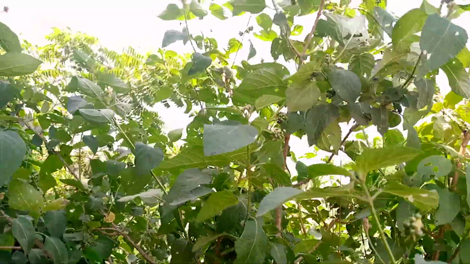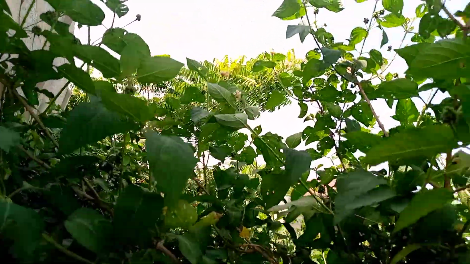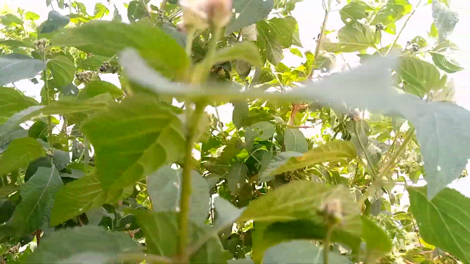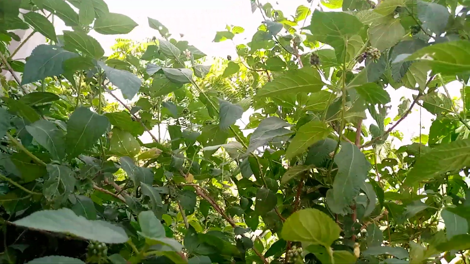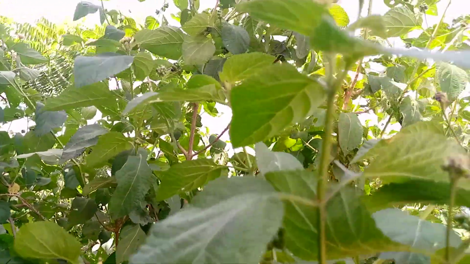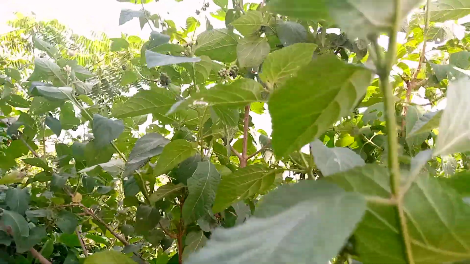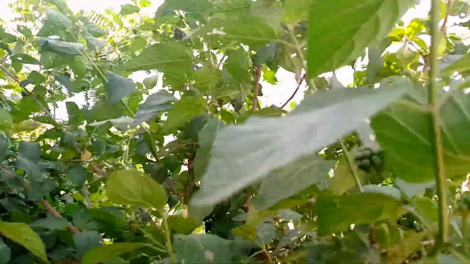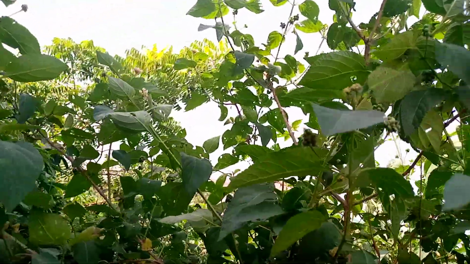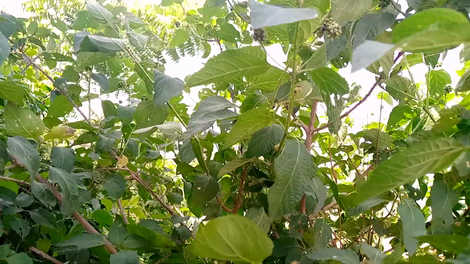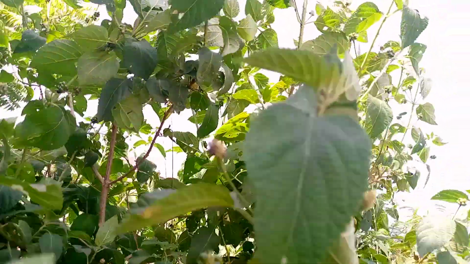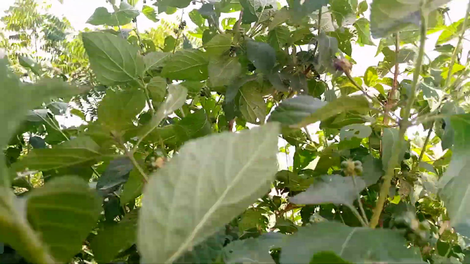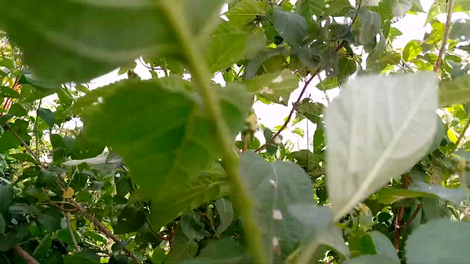Now we're going to talk about this plant. This plant is very useful, very important, because it has numerous health benefits. Now, the plant is very greedy. Why am I saying that the plant is very greedy?